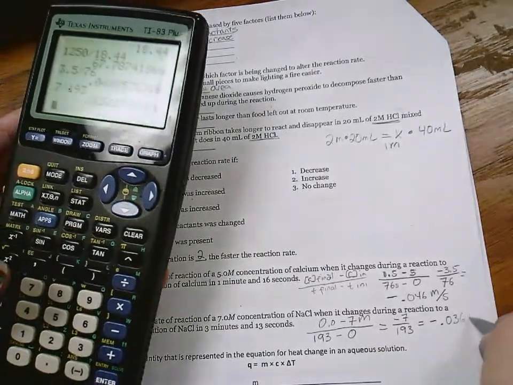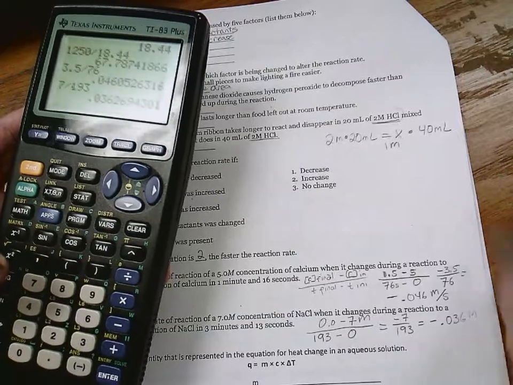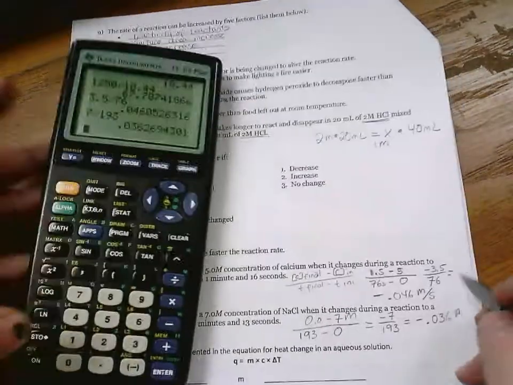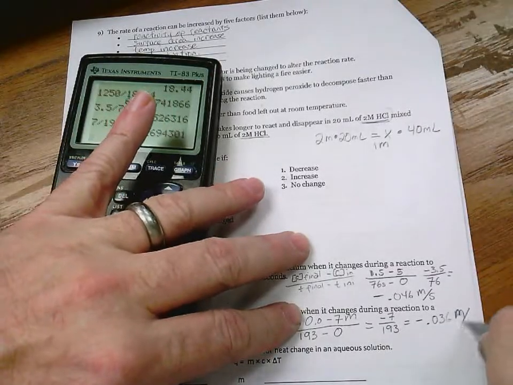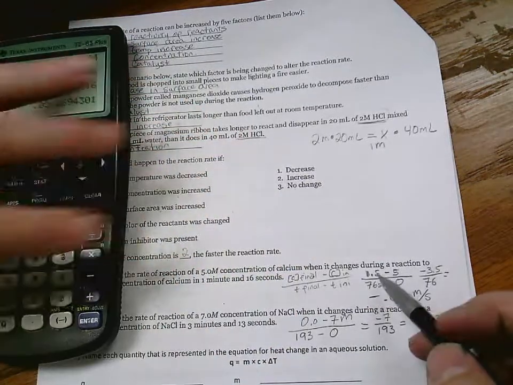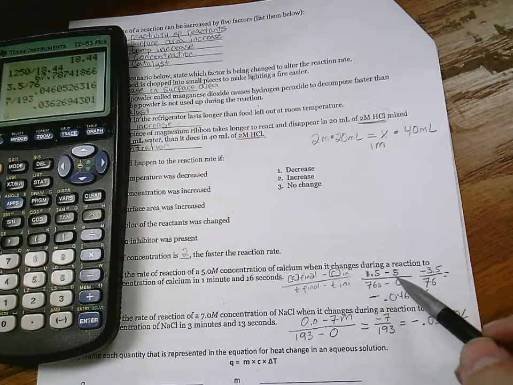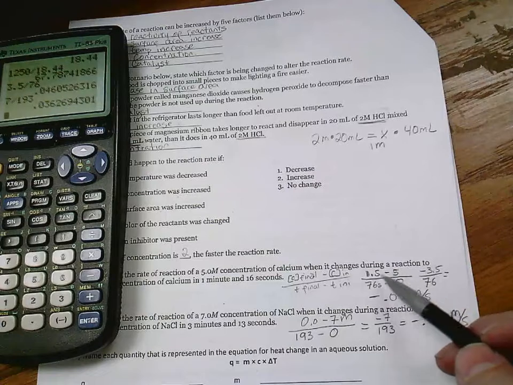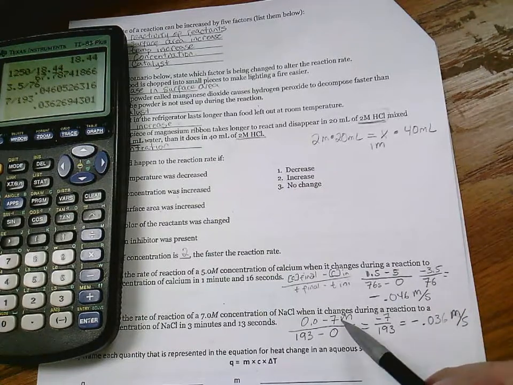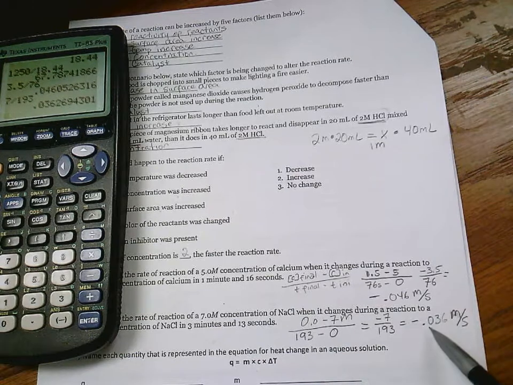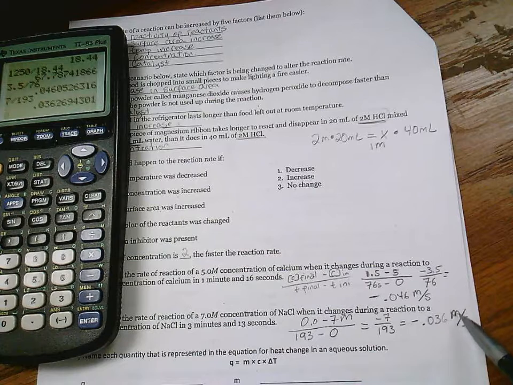0.036 molarity per second. And basically what the negative number means is that this is disappearing, right? I started at 7 and I end at 0. All this negative means is that it's disappearing at 0.036 molarity per second. That's all that negative means. If it was positive, that means it would be a product and it would be appearing at this rate.